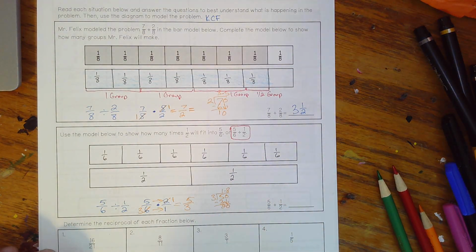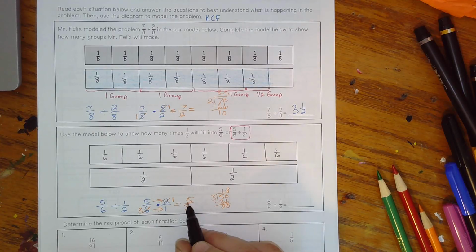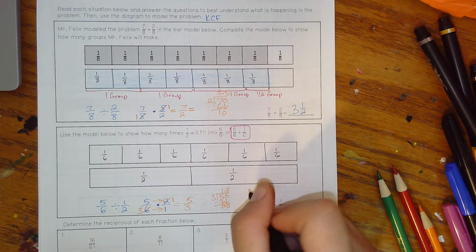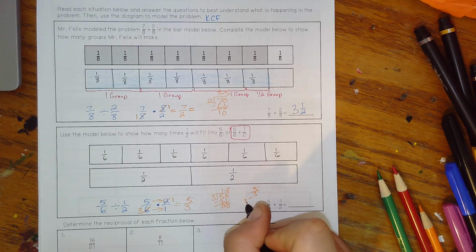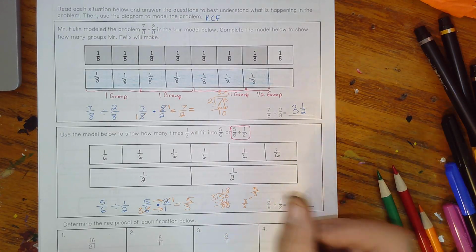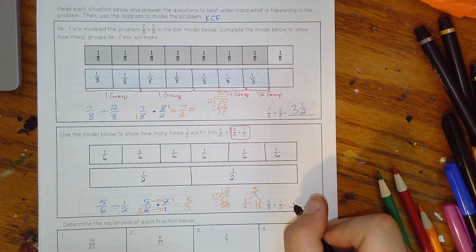So basically we have 1.8. I don't really like that though. So let's change this. 5 over 3, let's decompose this. I know I need 3 over 3 to make one whole. What am I left with? 2 over 3. Therefore, I have 1 and 2/3. This is 1 and 2/3.